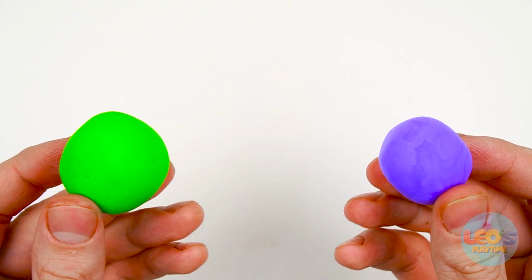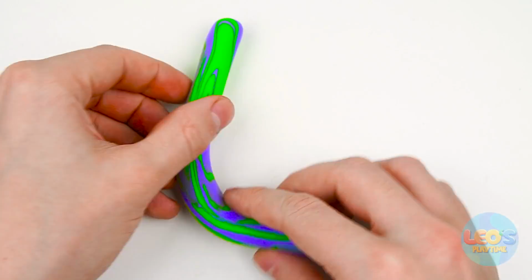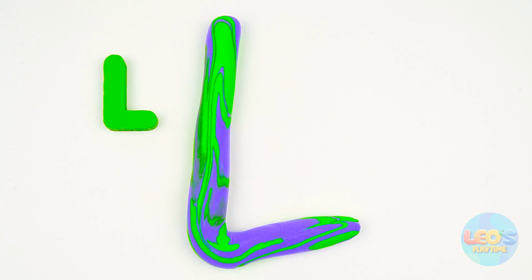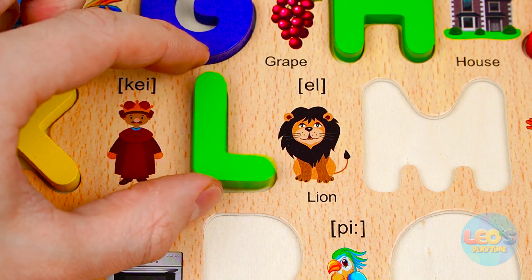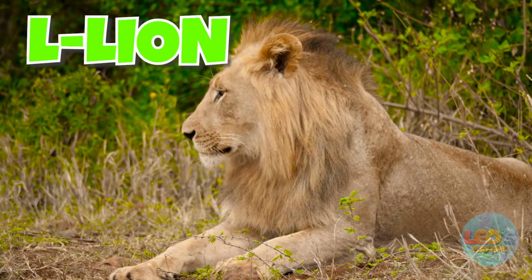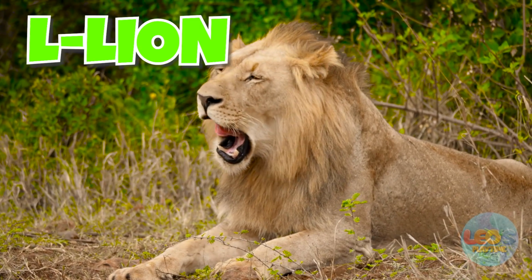After K comes the letter L. It is very easy to make L from clay, you'll see. Just make an angle like this and it's done. L is for lion. Can you hear him roar? L, lion, who is also called the king of the jungle.